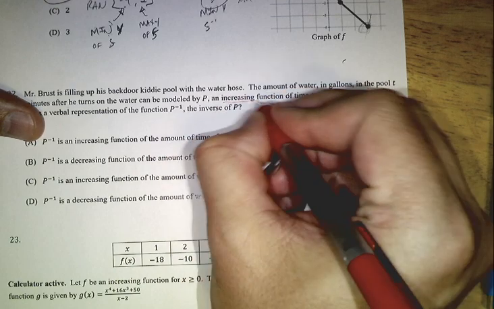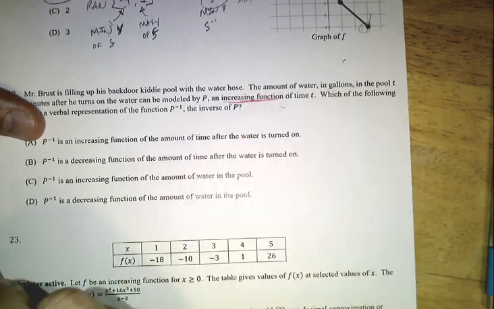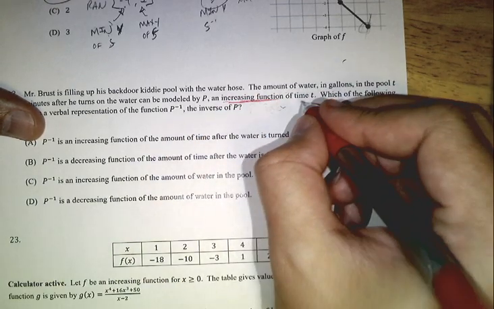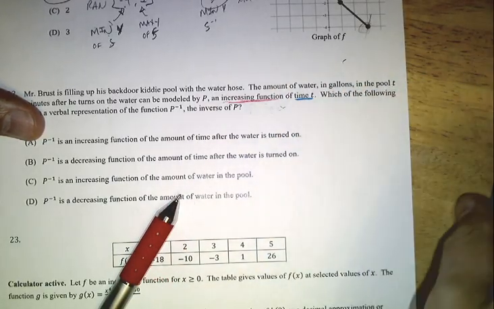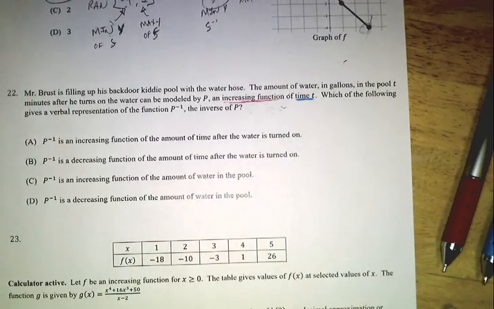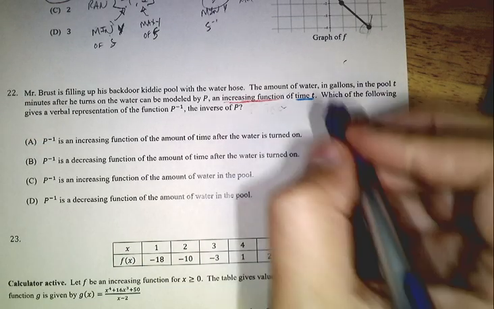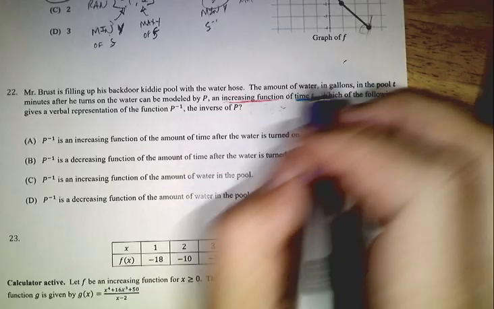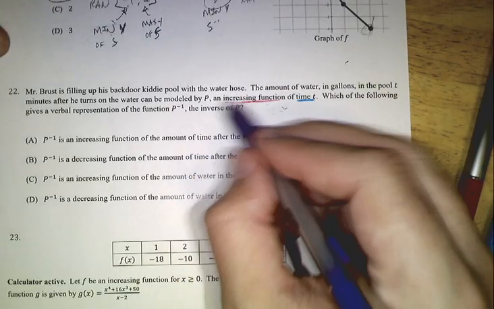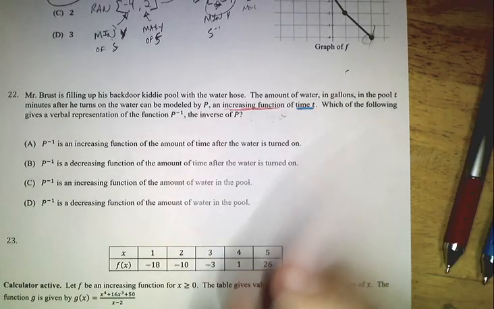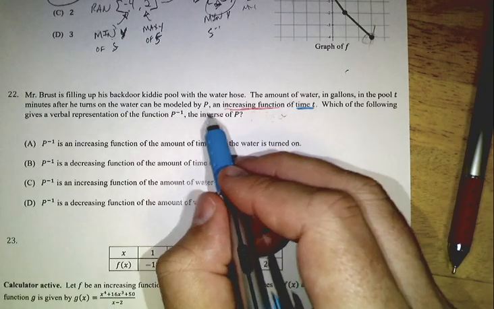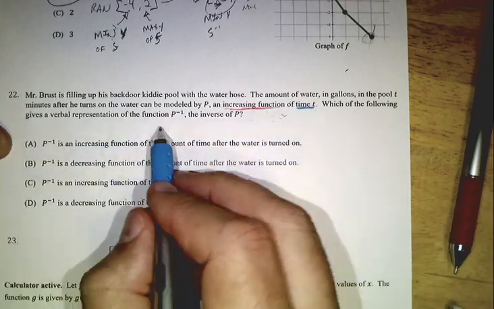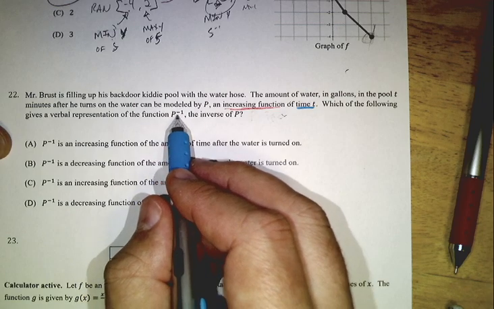So p is an increasing function of time. And time is also increasing as well. So y is increasing and x is increasing because that's what time does. It increases. Now, we need to figure out which of the following is a verbal representation for p inverse.